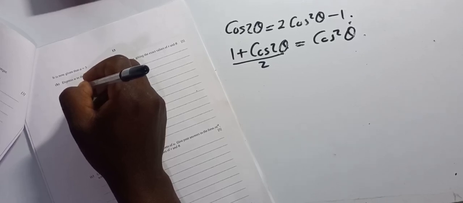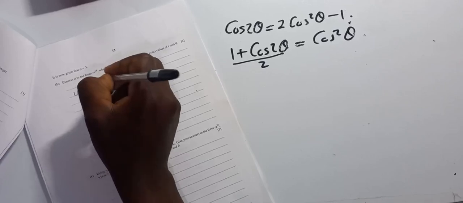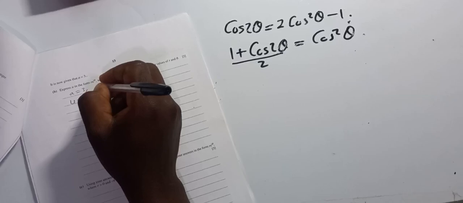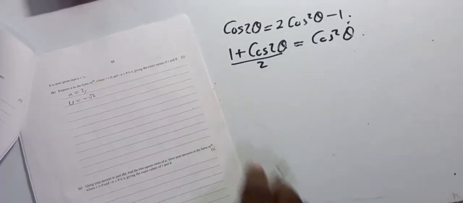So 1 minus 6 is minus 5. Over 5 we remain with minus root 2. This is when a equals 3, the condition we are given. Now on this part, substituting 3, since a is 3 here, in the expression for u.